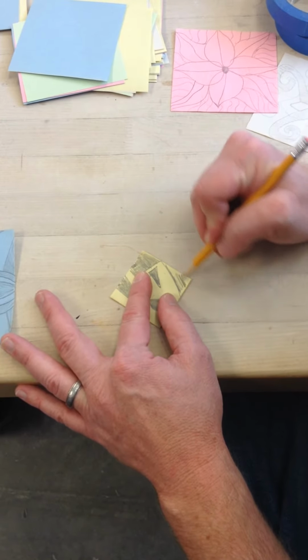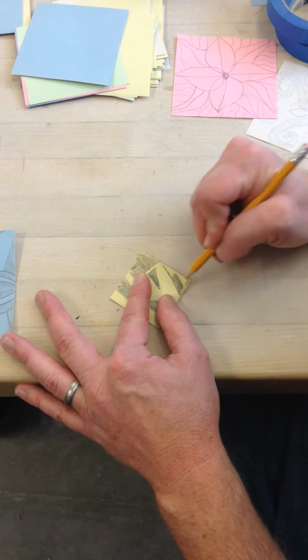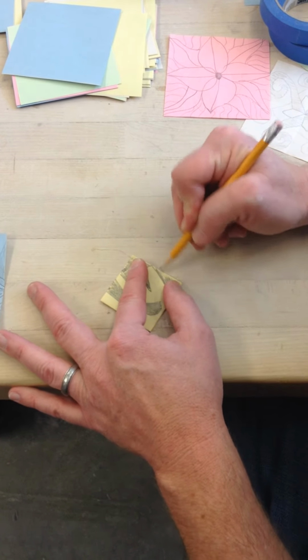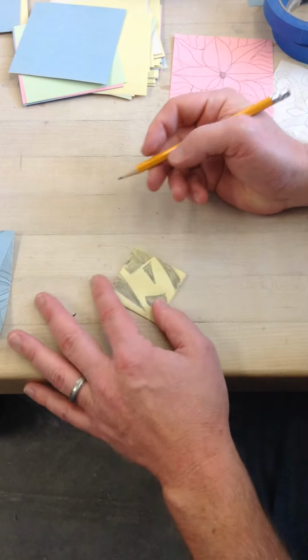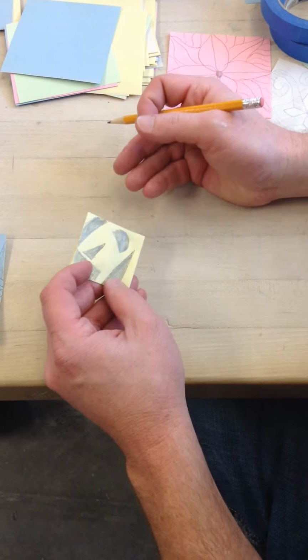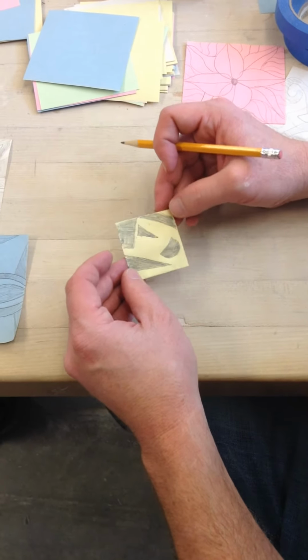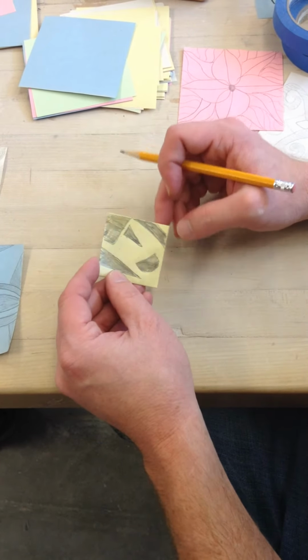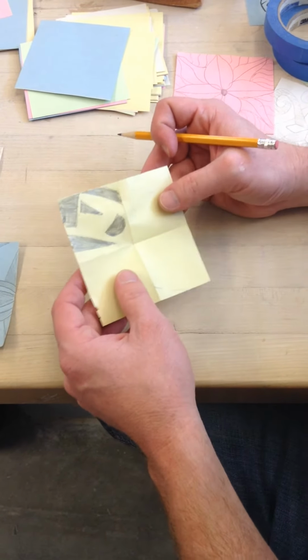Maybe I want this to end right here. I'm going to leave a little positive triangle in the corner. I'm thinking about what looks good in terms of balance. I also want a variety of different types of shapes and different sizes of shapes. And this is not that exciting to look at right now, but I'm hoping that it turns into something exciting when we trace it out.